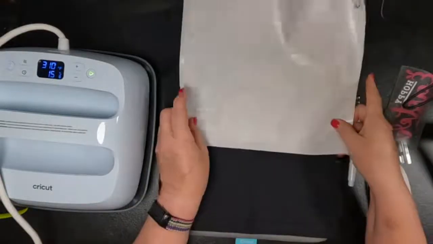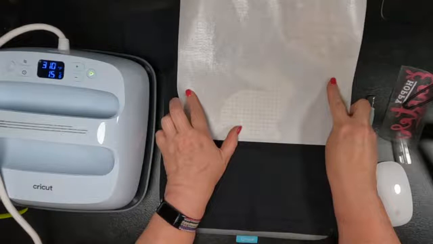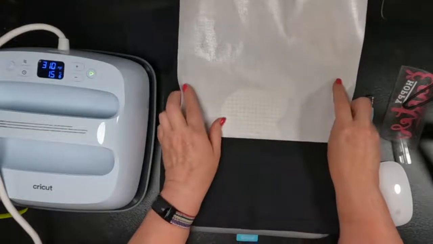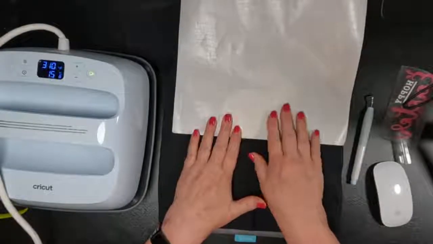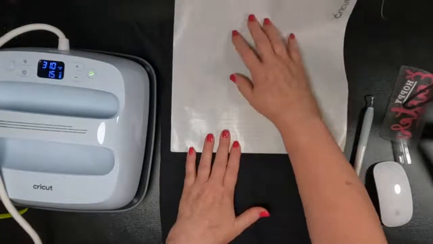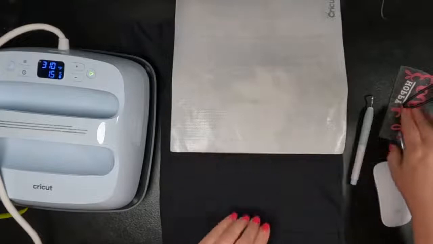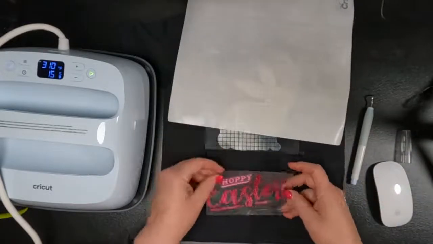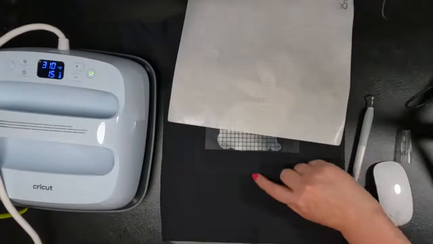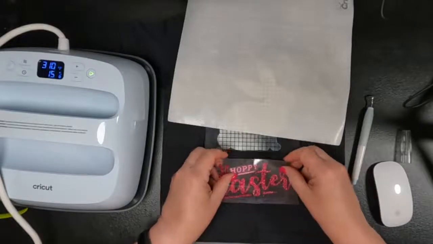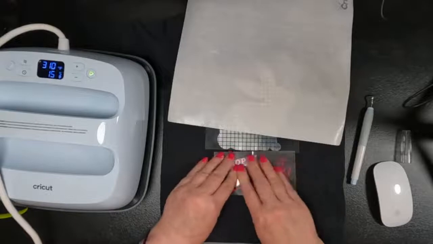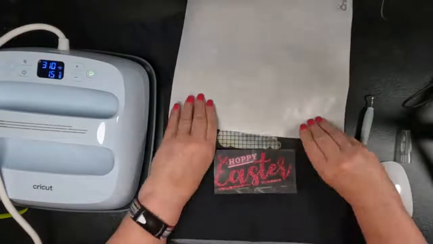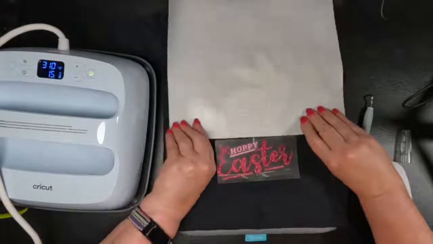or you can cover it with something else or parchment paper. I'm not a fan of using parchment paper, but if you like it, then that's what you can use. But I can use my Cricut mat here. So I'm just going to place that there. And again, I can still see my crease on my shirt here. And I'm just going to line this up right there. I'm just going to place this on.